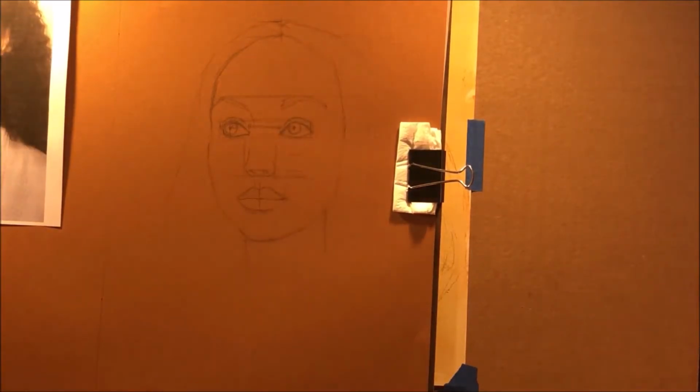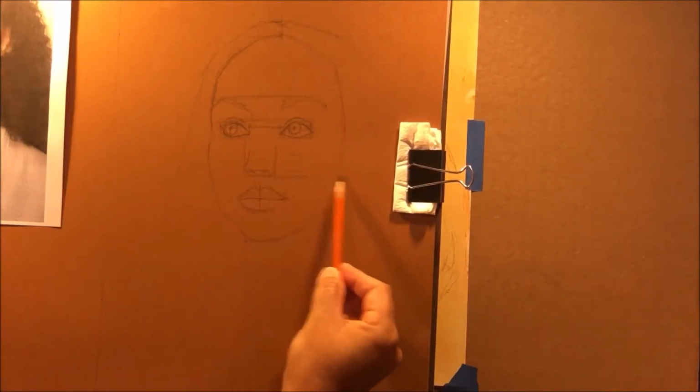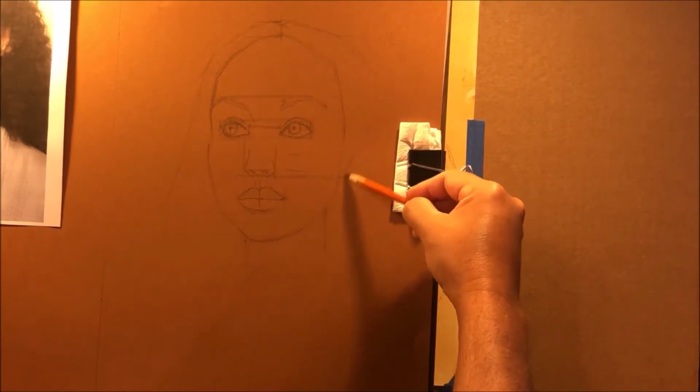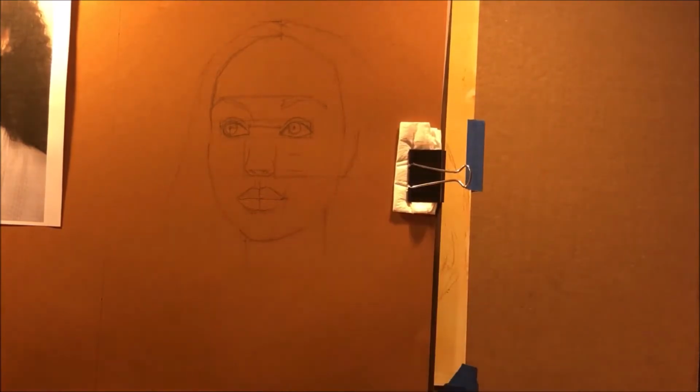Okay, that's just a really terrible way of working, in my opinion. Try to worry about the big stuff, just like you saw me do in the beginning, top and bottom. I put that first two lines as the very highest point, which is the top of her head, and then the lowest point, which is the bottom of her chin.